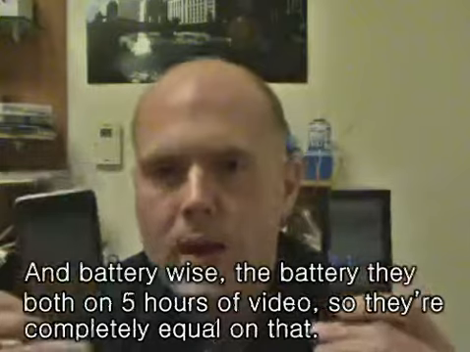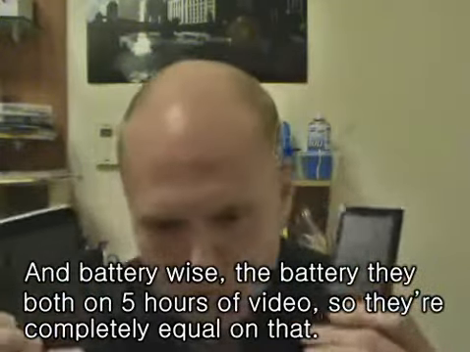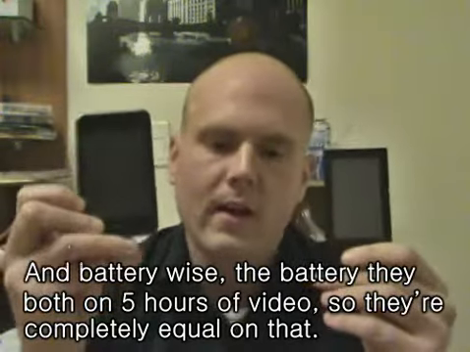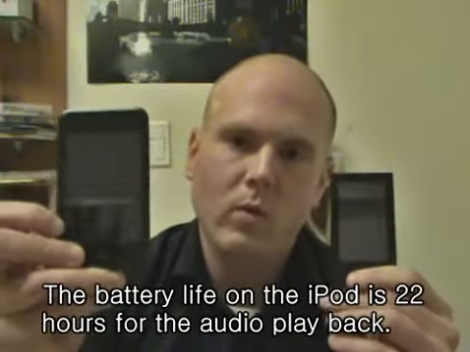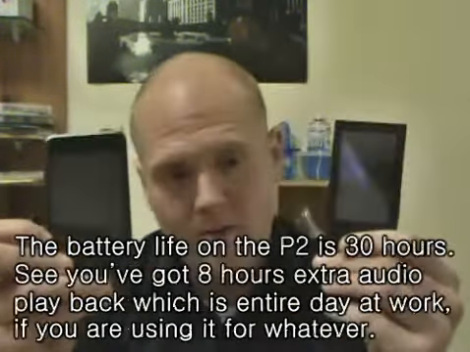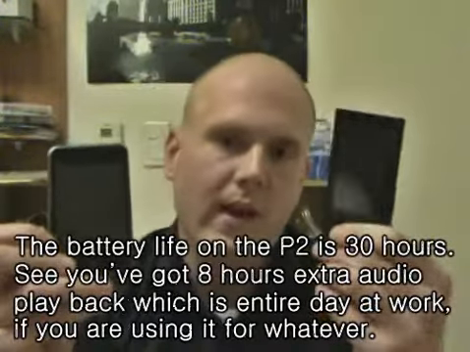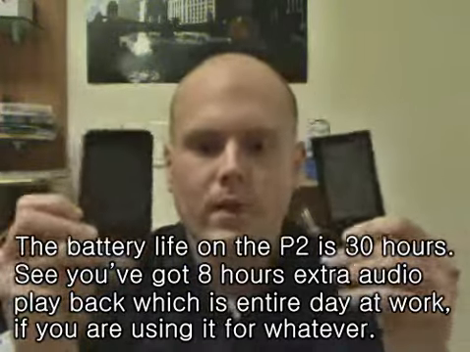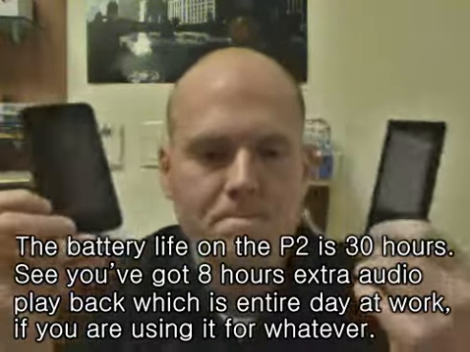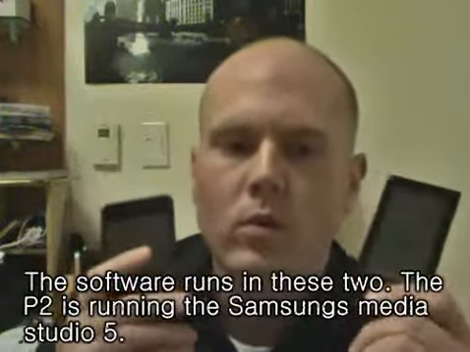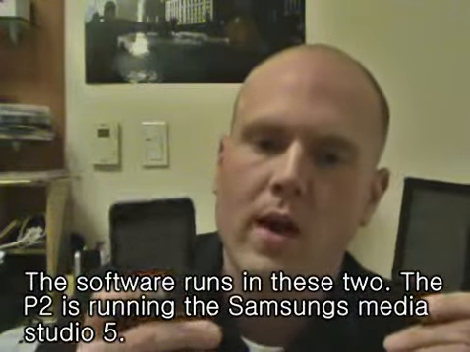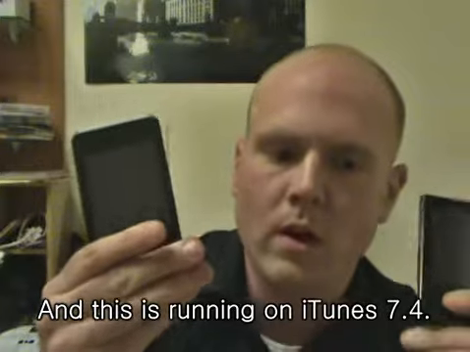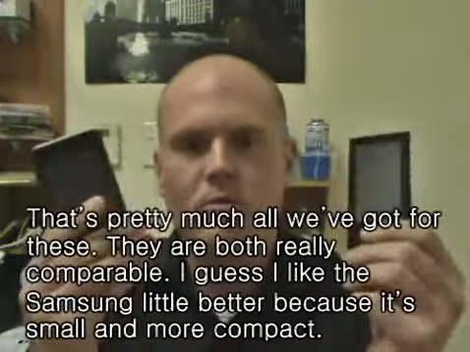And battery wise, they both run 5 hours of video, so they're completely equal on that. The battery life for the iPod is 22 hours for audio playback. The battery life in the P2 is 30 hours, so you've got 8 hours extra of audio playback on here, which is an entire day at work if you're using it for that. On the software on these two, the P2 is running Samsung's Media Studio 5, and this is running iTunes 7.4.